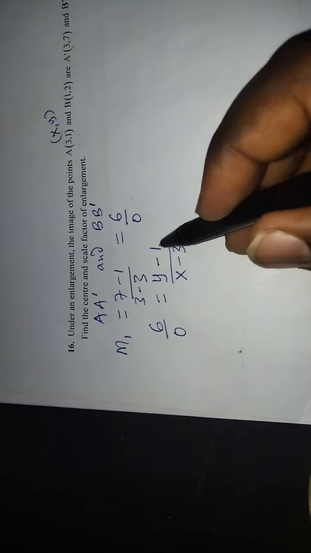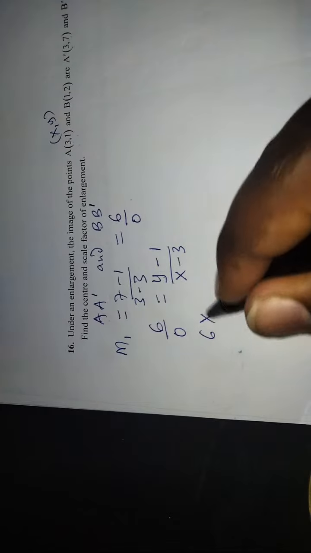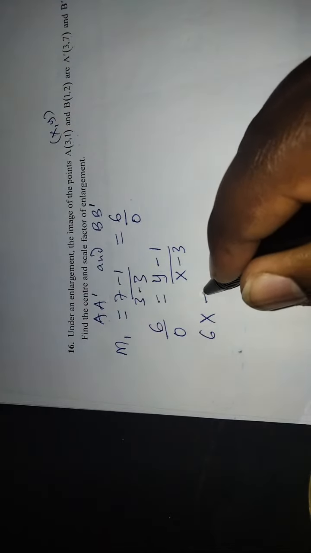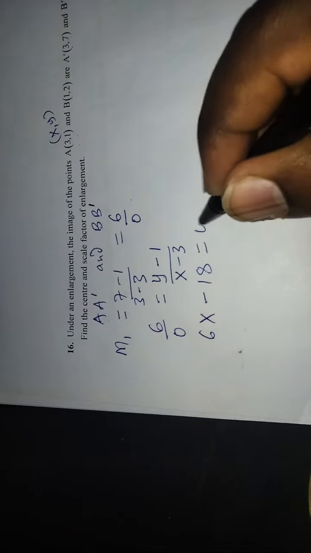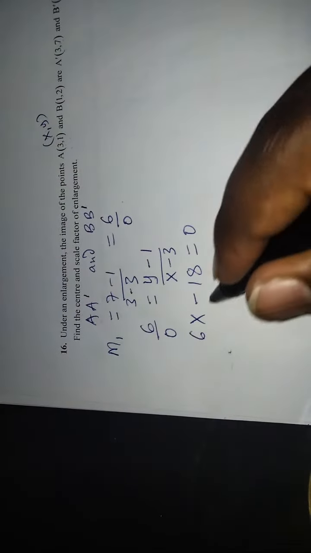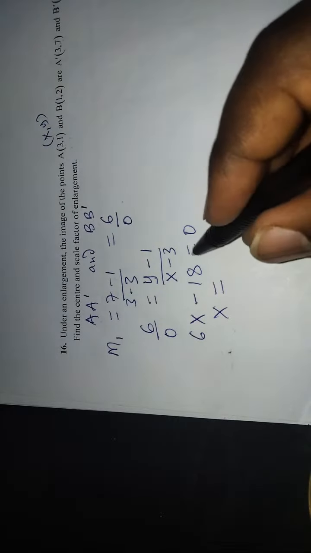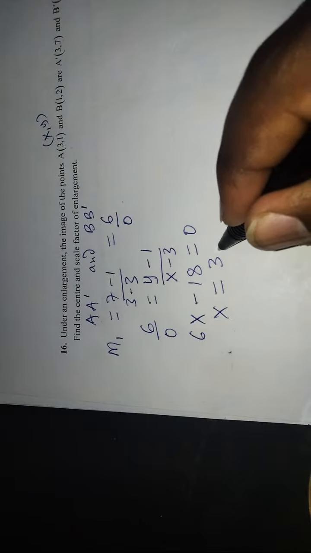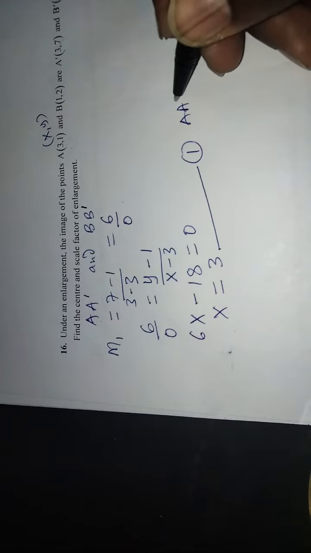The y minus 1 becomes 0 because of this 0. Then 6x minus 18 equals 0, so that we get now the value of x as 3. So this is the first equation for the first line, which is A prime.